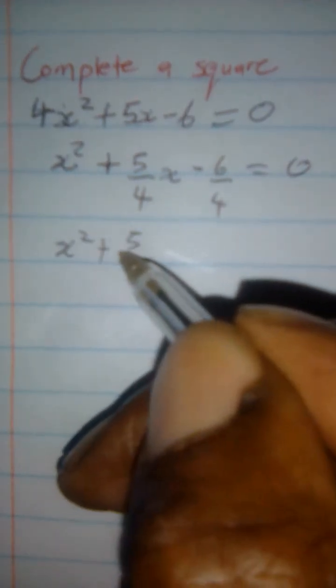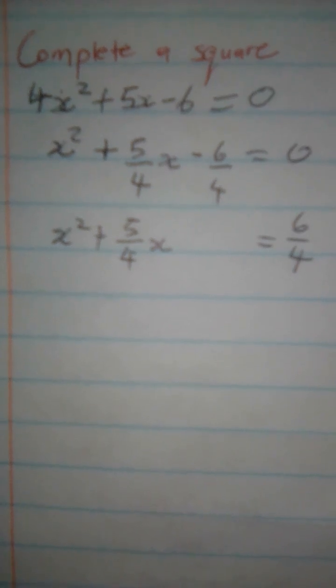The next step, I'm going to take out this negative 6 over 4 to the right hand side. So I get x squared plus 5 over 4x equal to 6 over 4. So at this point, I have to complete the square. What am I gonna do? I'm gonna divide 5 over 4 by 2, then square it, which becomes 25 over 64.